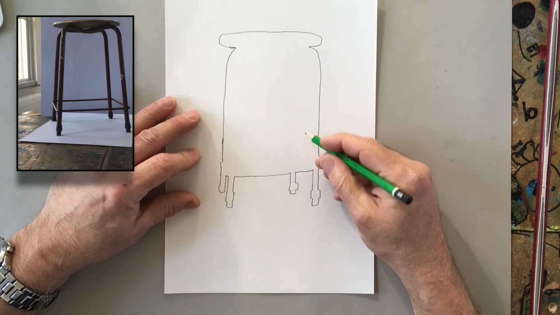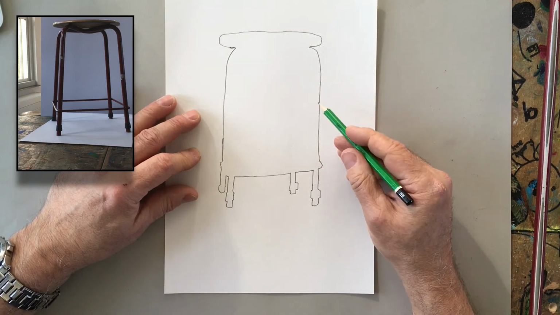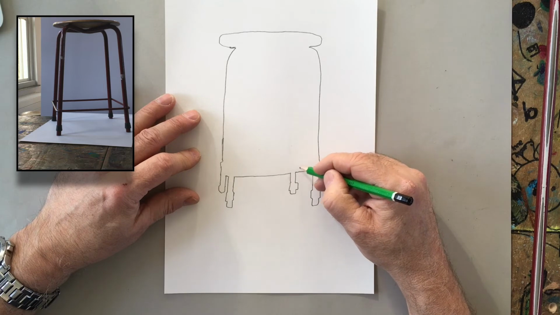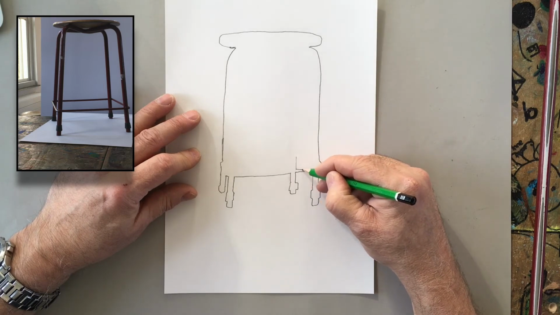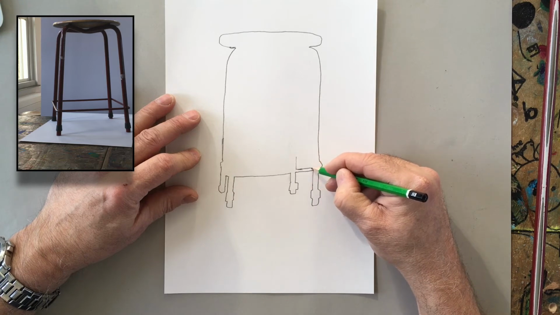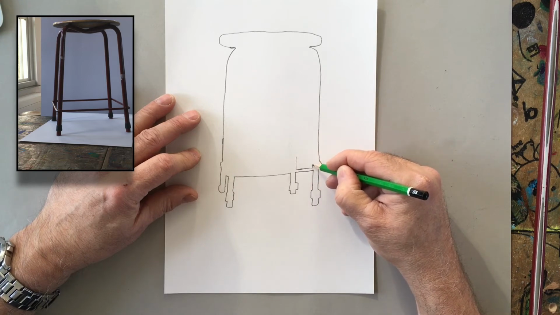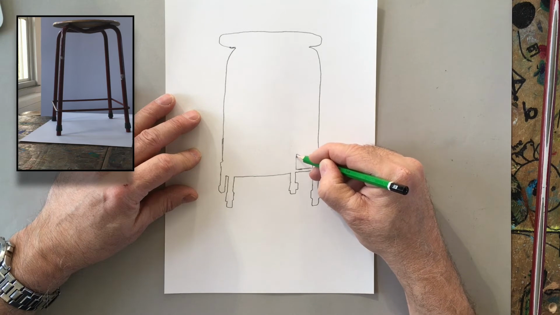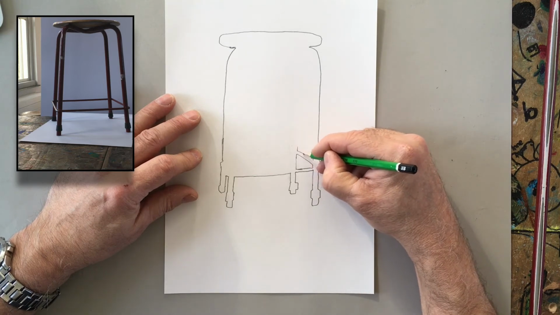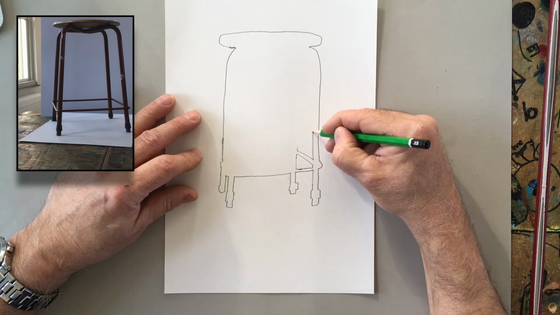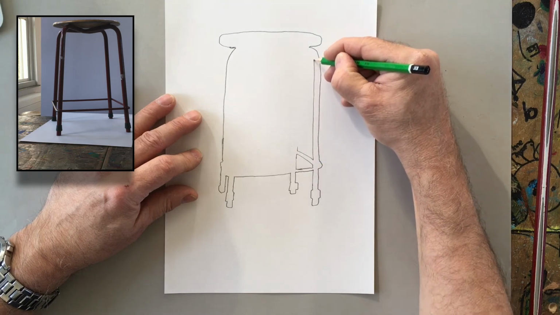But there's more. There are also what we call negative spaces. Negative space is, let's say, the holes that you see through the object, where you can see the background through. So, a hole like that, and there's another hole here, which goes all the way that way.